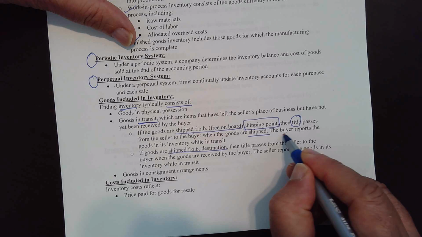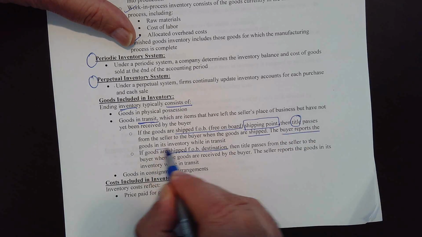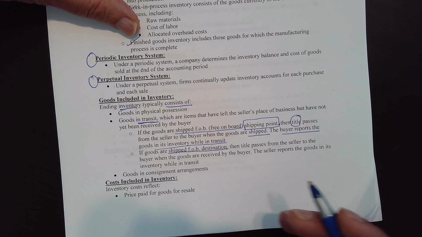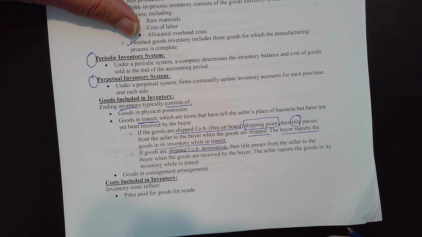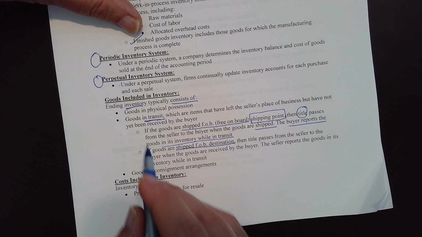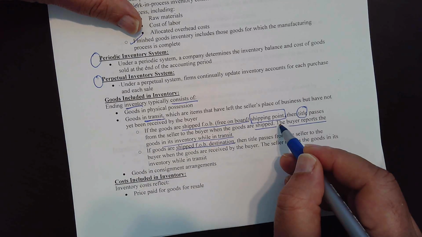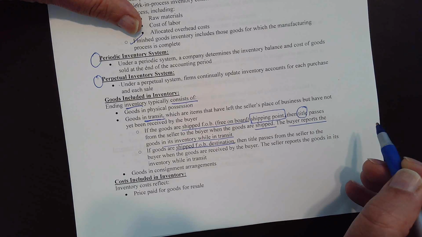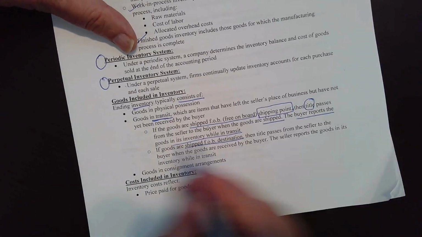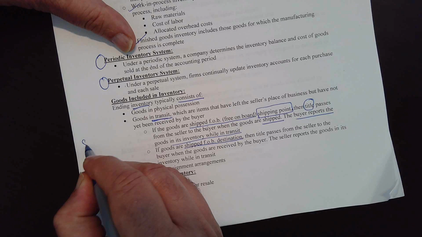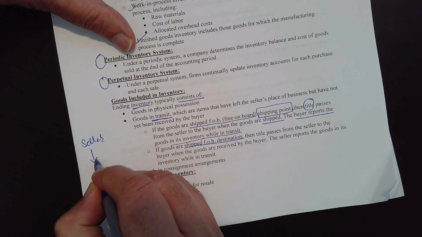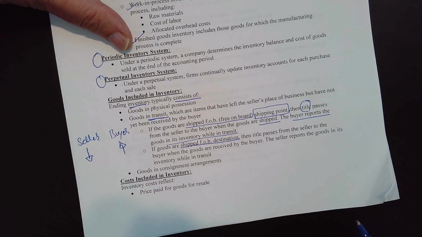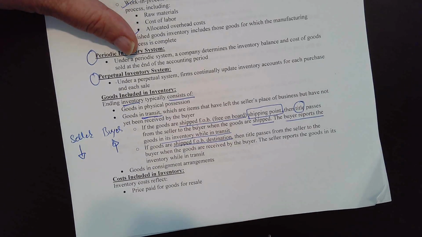The buyer reports the goods in its inventory while in transit, so if you are buying it, that will become part of your inventory. So once they ship the product using shipping point, the title passes to the buyer. So the inventory for the seller is going down and the buyer's inventory is going up. That's the only thing you need to know about this.